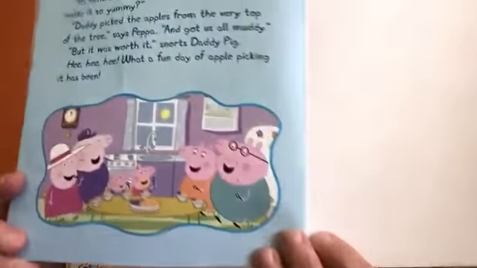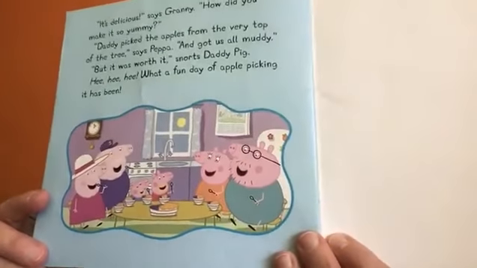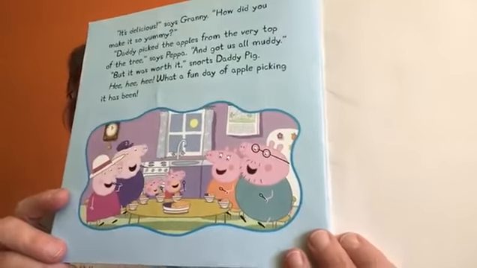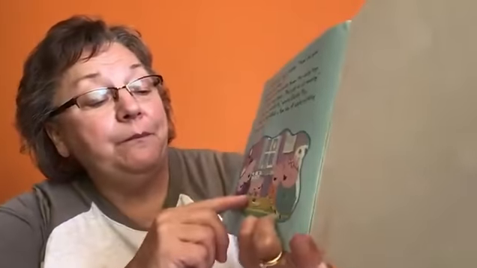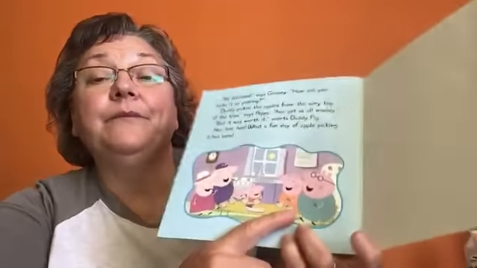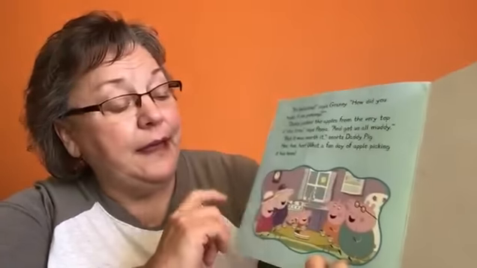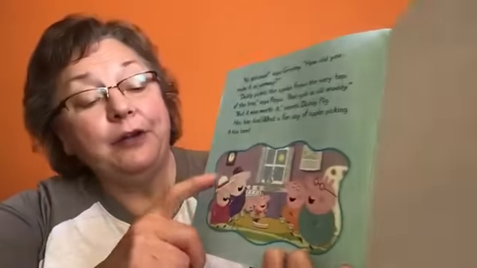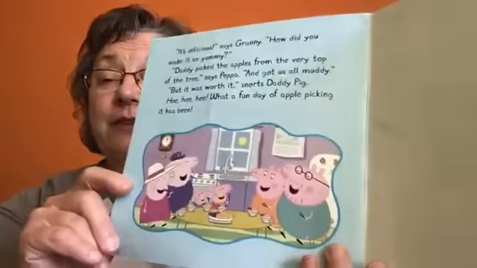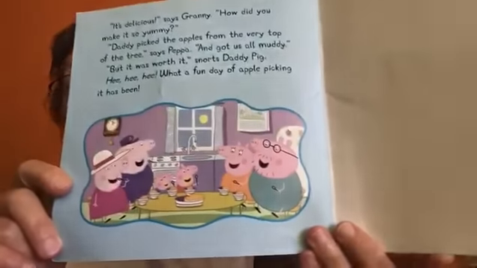And there the whole family is enjoying their apple pie. There is Peppa and George and Mama Pig and Daddy Pig and Grandma Pig and Grandpa Pig. So they have their family there too, don't they, eating the apple pie. And Daddy said it was. Remember what Daddy said about that pie? It was yummy. Yummy, he said.